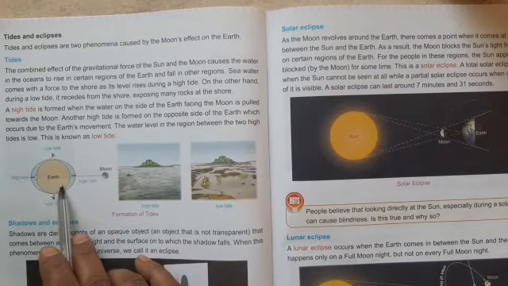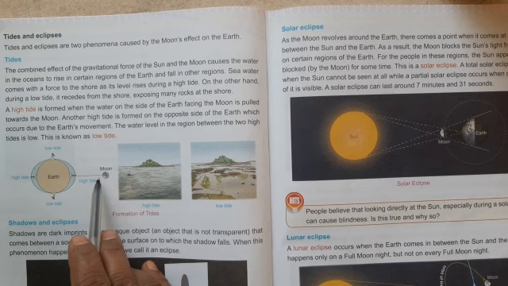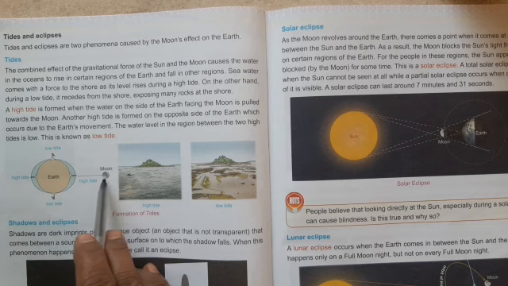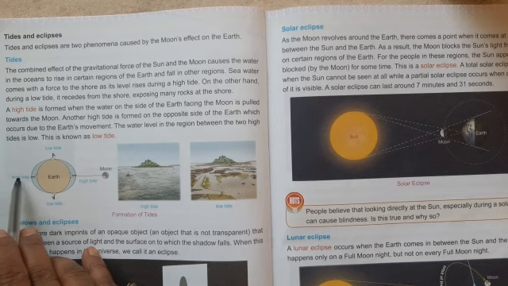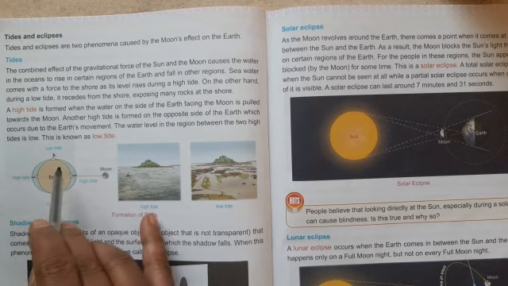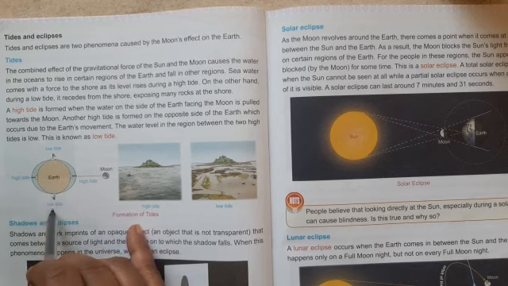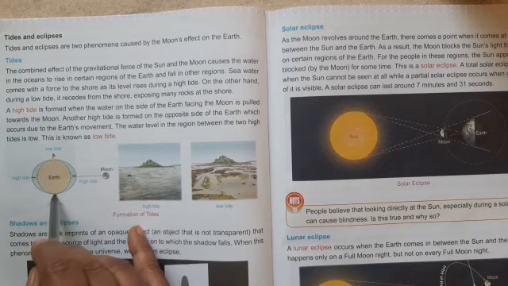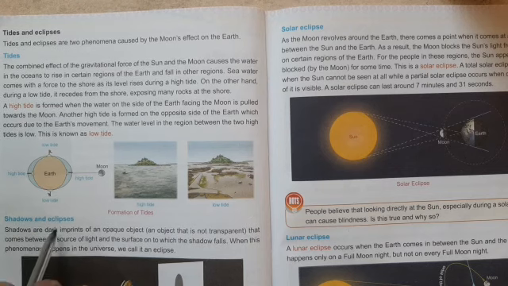Earth. High tide. High tide is formed when the water on the side of the earth facing the moon is pulled towards the moon. And the high tide is formed on the opposite side of the earth, which occurs due to the earth's movement. Low tide: the water level is low between the two high tides, and it is known as the low tide. Understood, my kids? Okay. Next one, shadows and eclipses.